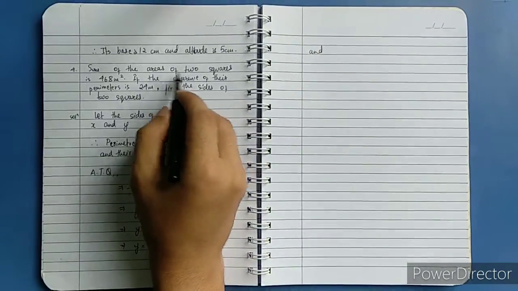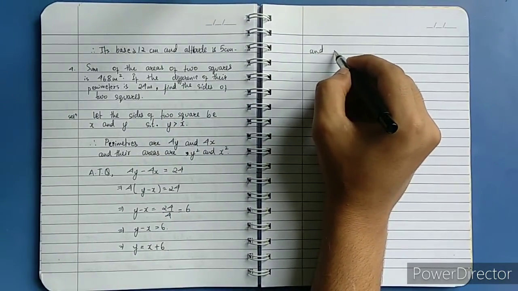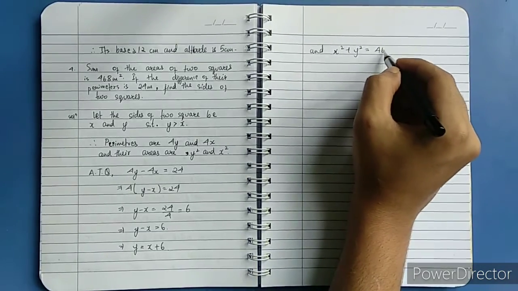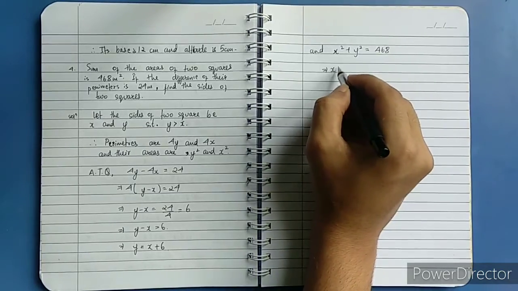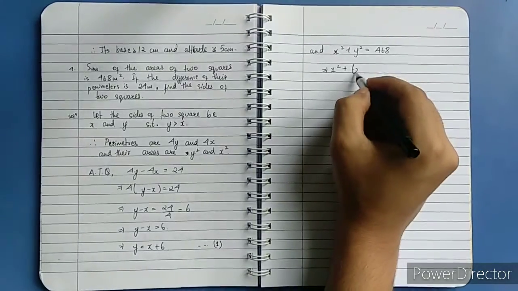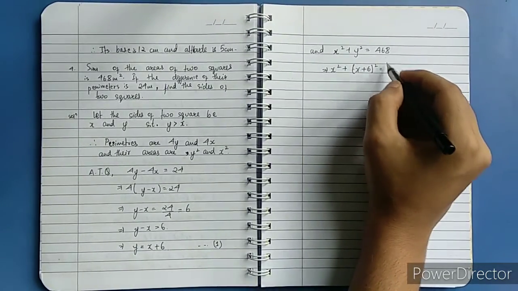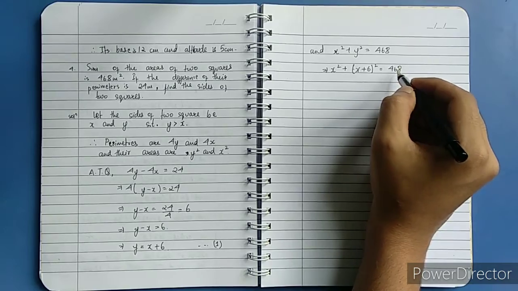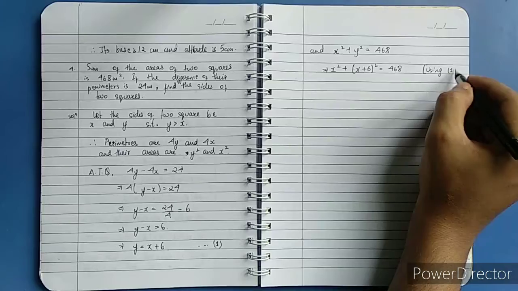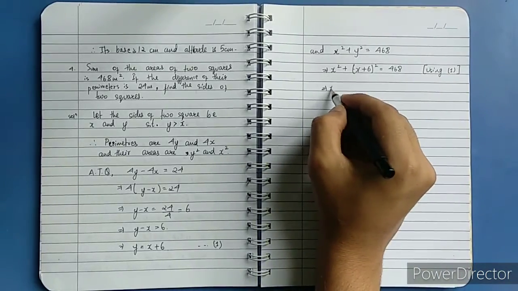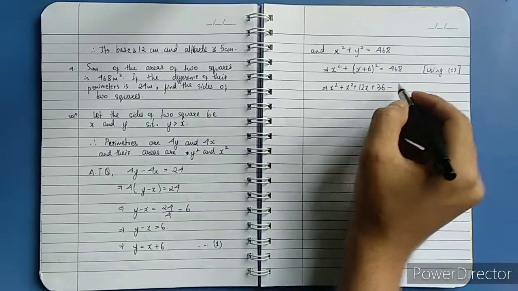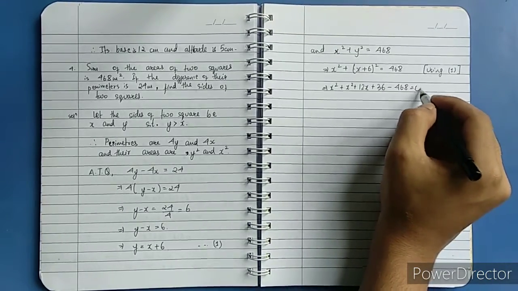And what is given is that the sum of the areas of the two squares. So x square plus y square equals 468. This implies x square plus y is x plus 6 whole square equals 468, using equation 1. This implies x square plus 12x plus 36 minus 468 equals 0.